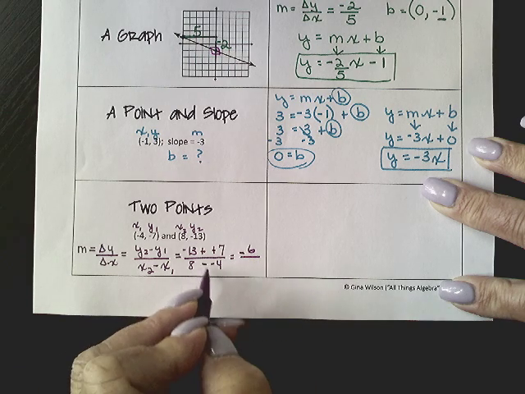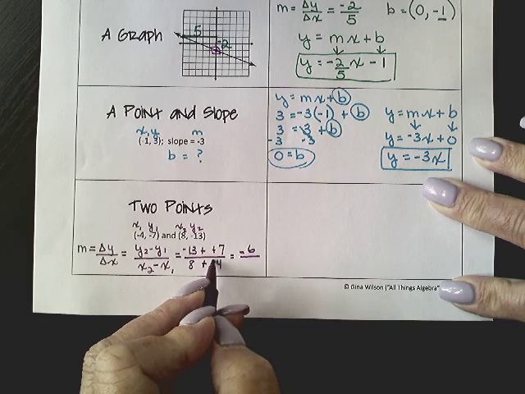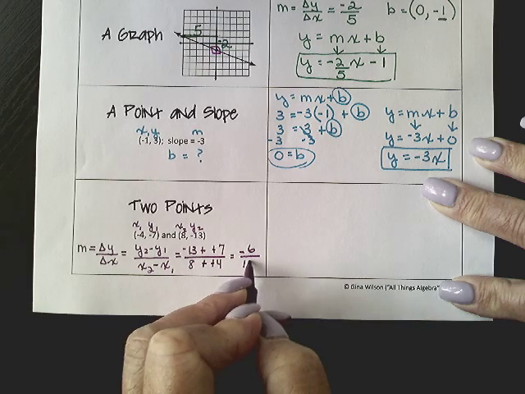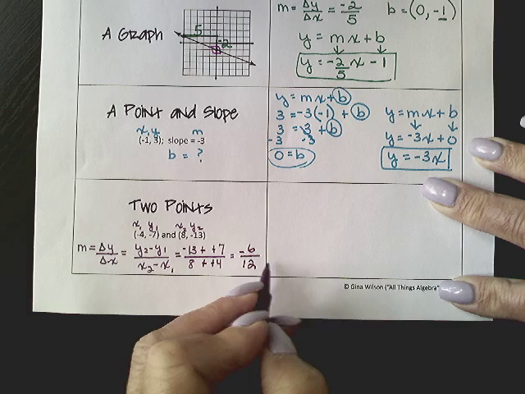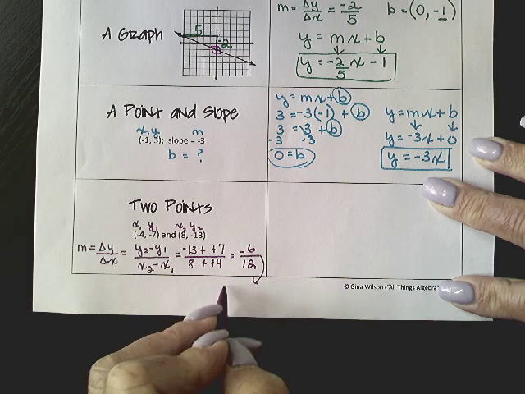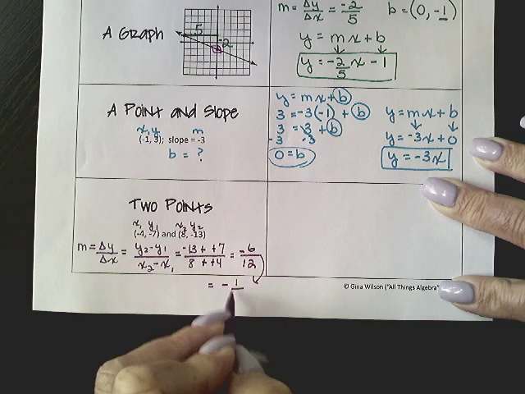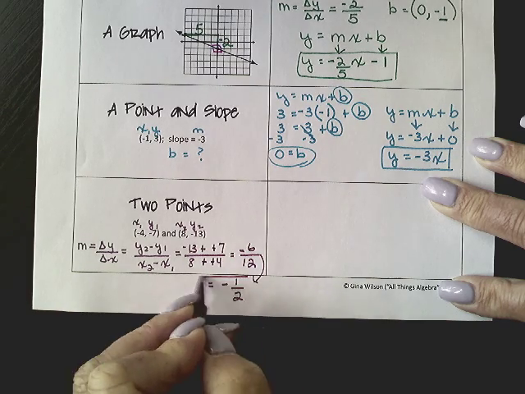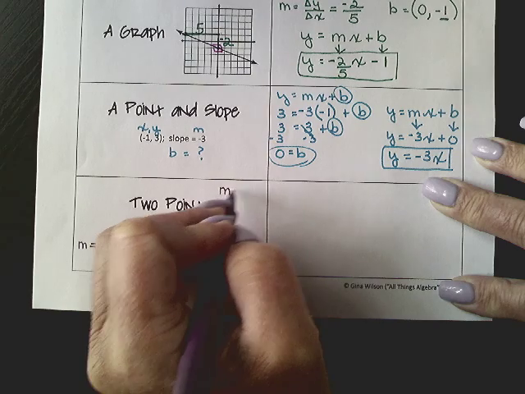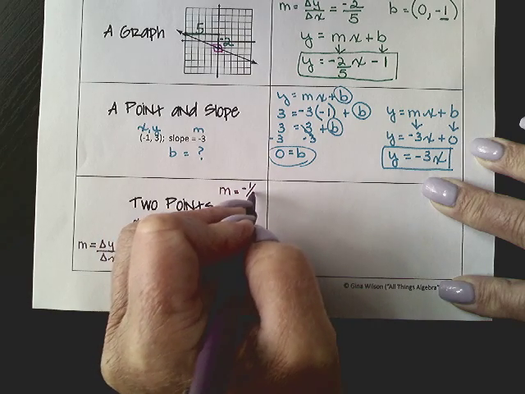And 8 plus a positive 4 is equal to 12. That is going to be equal to negative 1 over 2. So my m is equal to negative 1/2.